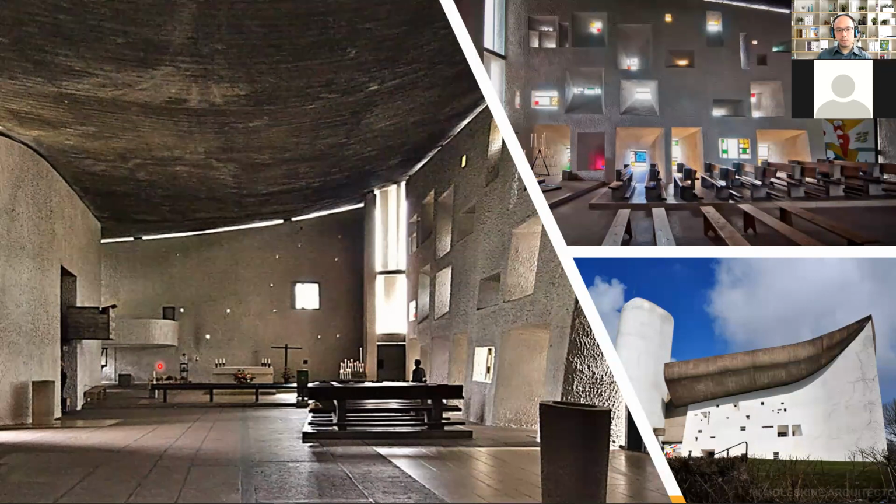the internal structure sort of gives you a different sensation than, say, a Gothic cathedral where the windows are high up. Here, the architect wanted a playful interplay of light.